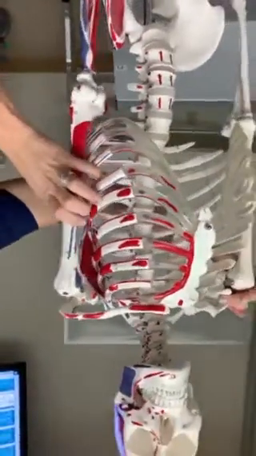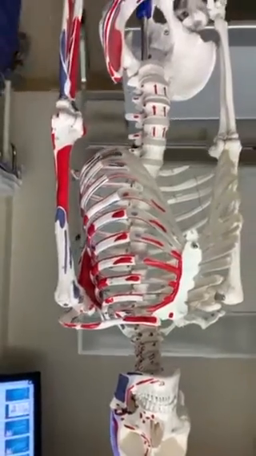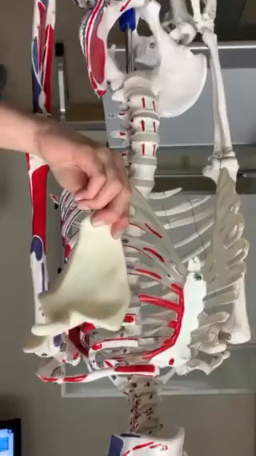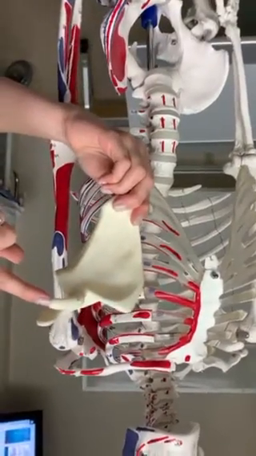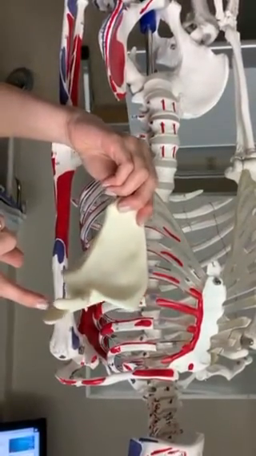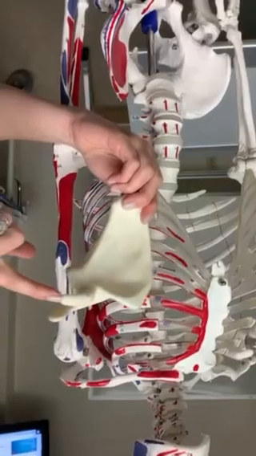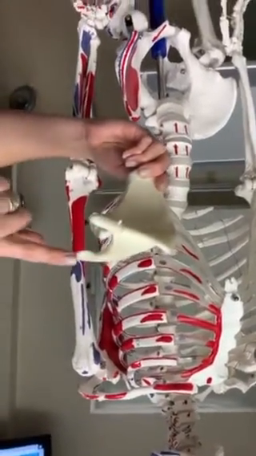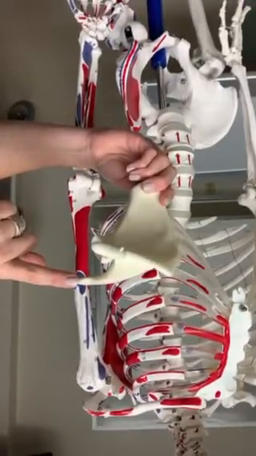We're turning it back anteriorly. Remember, looking at it anteriorly, this little beak-like projection of bone that comes off anteriorly is your coracoid process. And then the posterior one was your acromion.